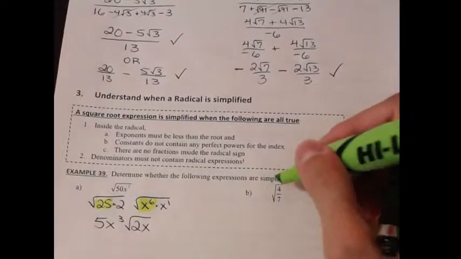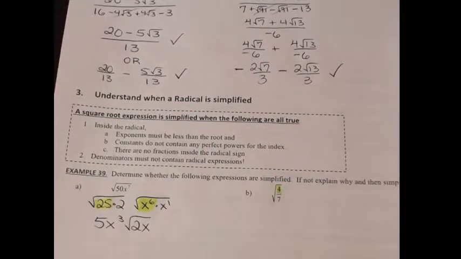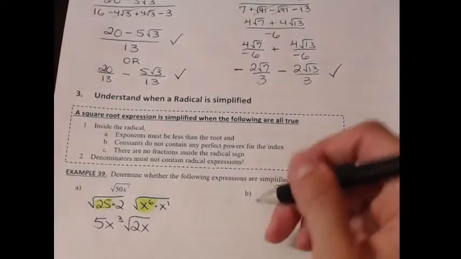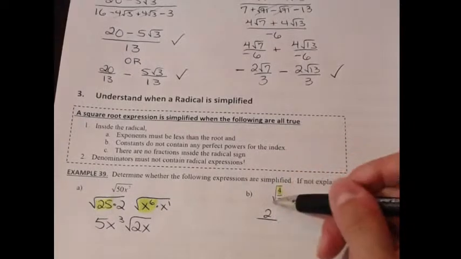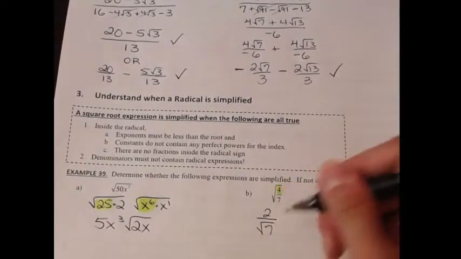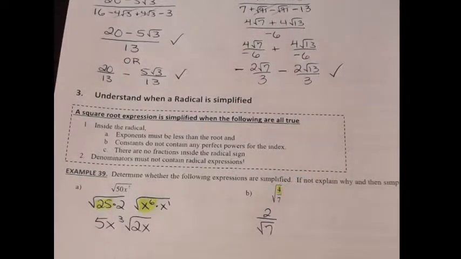For the second example, this is not simplified. First off, I see a perfect square here. Square root of 4 is 2, but I still have a square root of 7 in the denominator, which is a huge problem, okay? So I know I'm definitely not done.